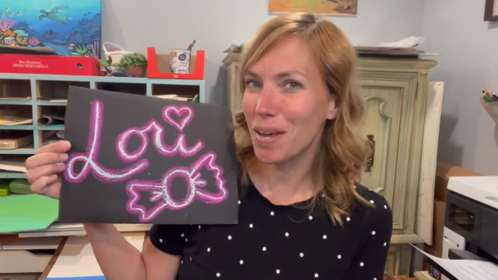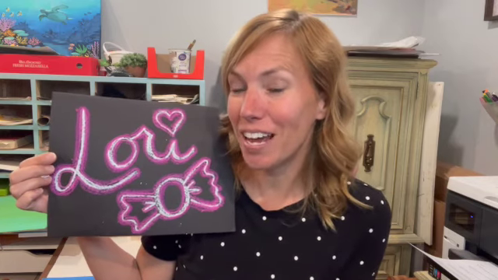So here is my example. I've got Lori, which is my first name, and I love candy. Who doesn't love candy? So I have my candy symbol. I would love to show you how to do this. So follow along and see if you can make a neon sign that represents either your name or a word you like, or maybe a symbol that you like as well.